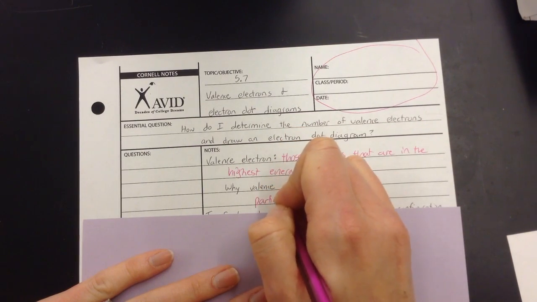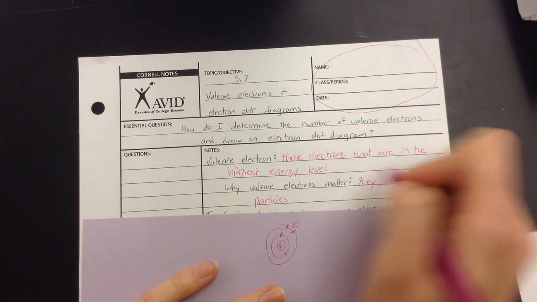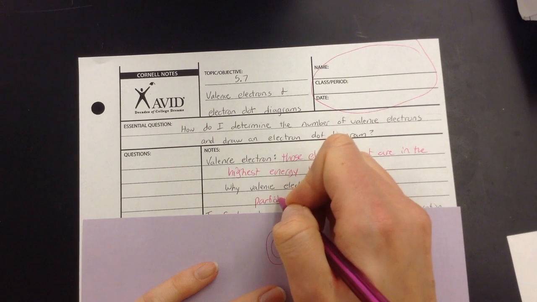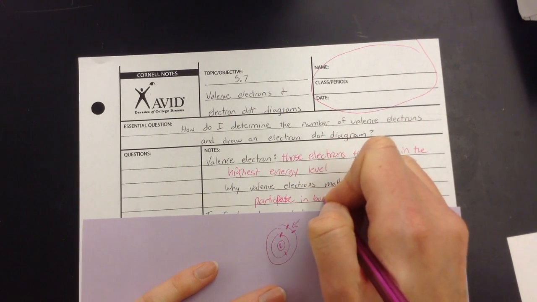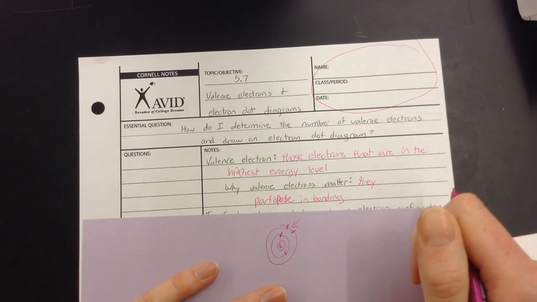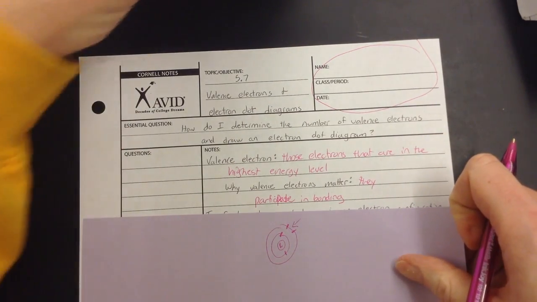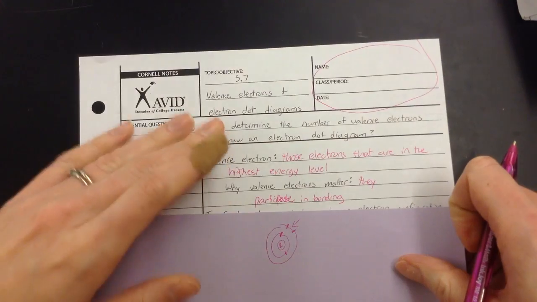When atoms come together to make compounds, or molecules, they participate in bonding. It's those valence electrons that are involved in holding the molecules together. We'll be learning about that in Unit 6.